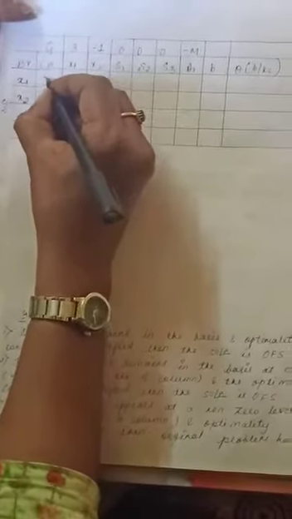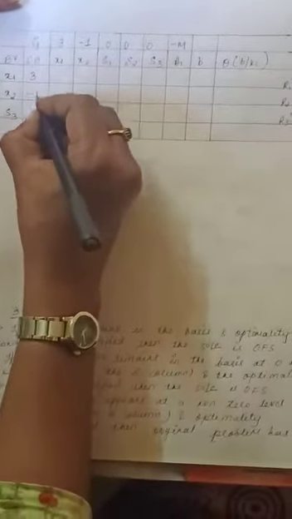So I write down these values in my next table. In place of s1 I have x1. So x2 will be as it is, and this is s3. The coefficient of x1 is 3, this is minus 1, and this is 0.